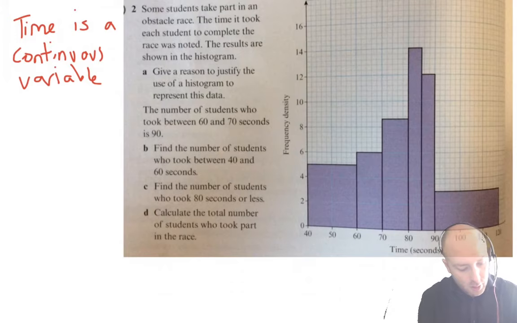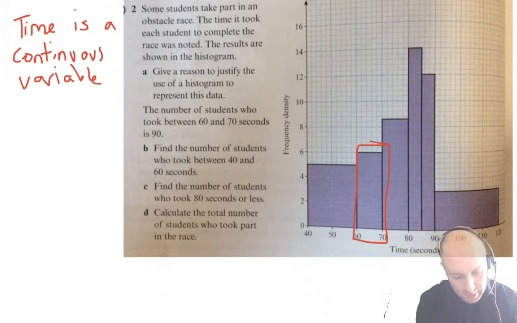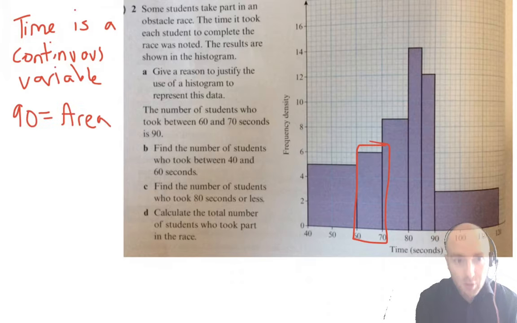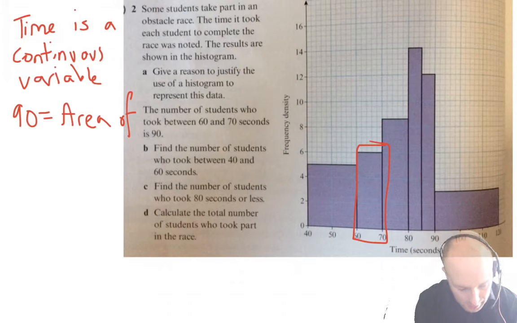The number of students who took between 60 and 70 seconds, so that's this one here, is 90. So that area represents 90 students. So 90 equals the area. Let's work out the area. We've got a width of 10, height of 6. So 90 equals an area of 60.